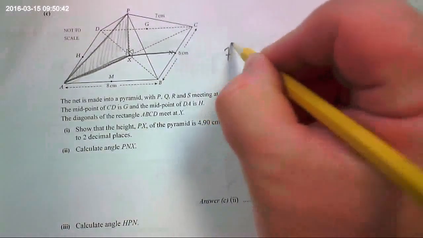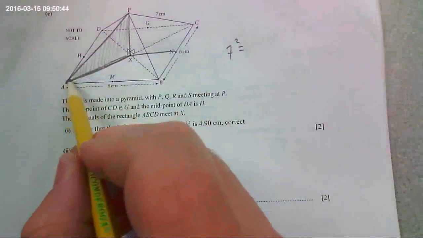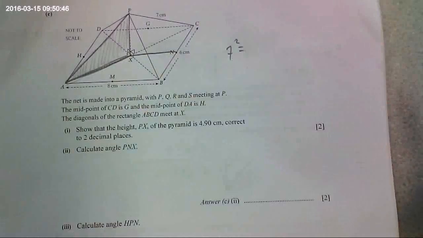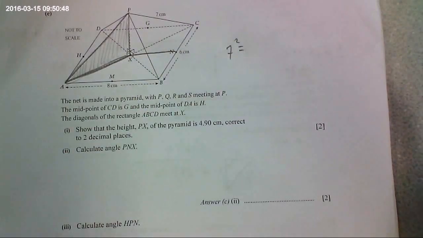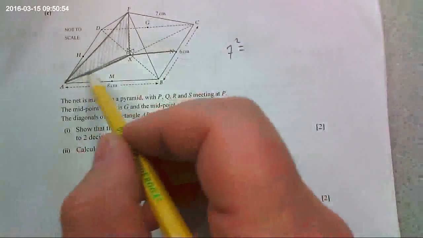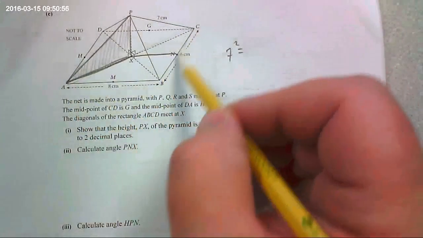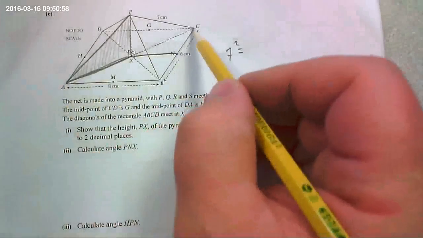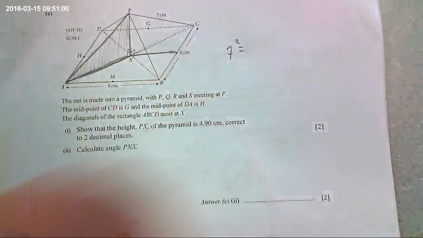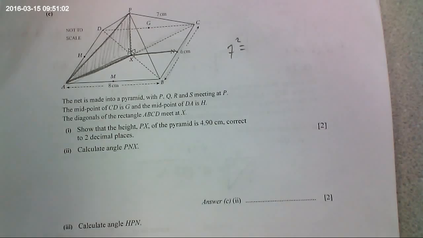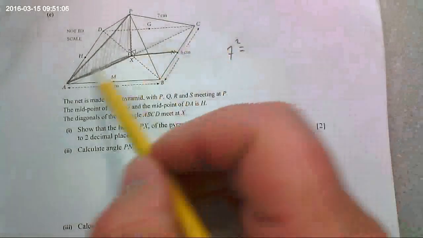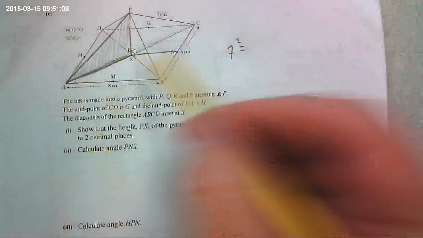7. And what's AX? 5, right. How did I get 5? Look at this triangle. Do you see how it's a 3, 4, 5? Yeah. This whole thing will turn out to be 10. So half of it's 5.